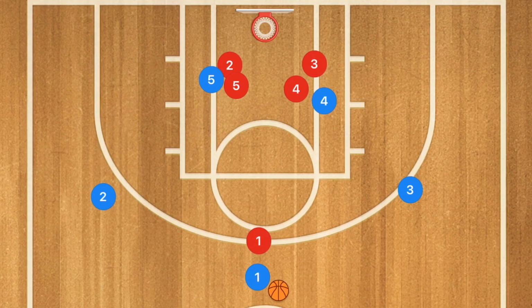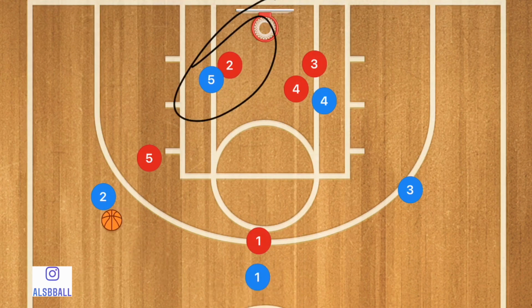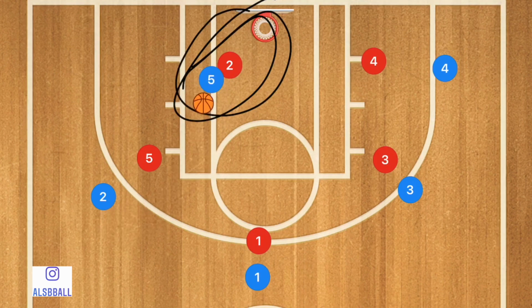Now, what we are actually hoping for is for one of these players to switch off. If that was to happen, let's say player 5 was to switch off, now there's going to be a mismatch down low, and now we want player 4 to clear out so that player 5 can get to the rim very easily.